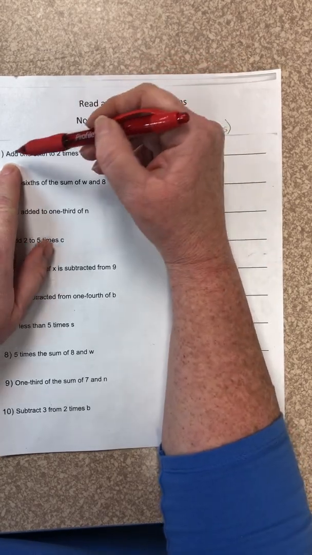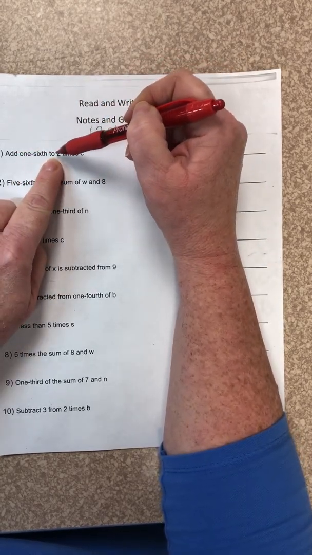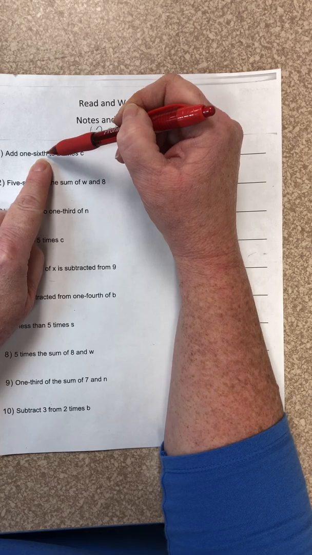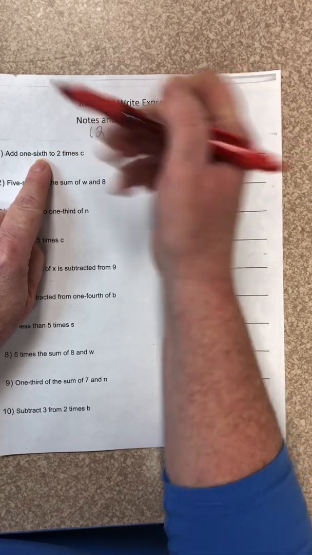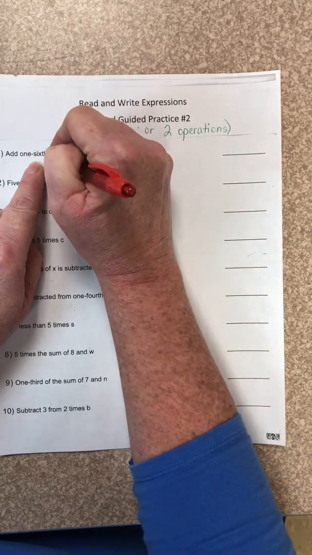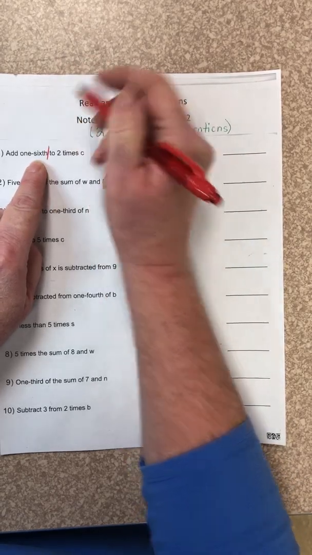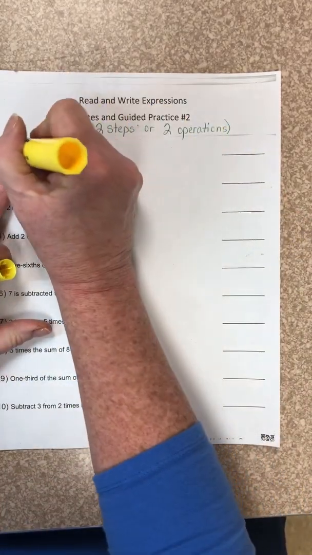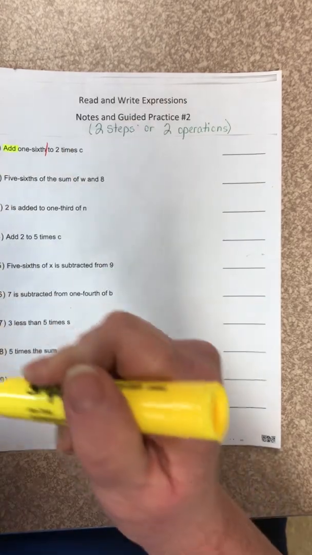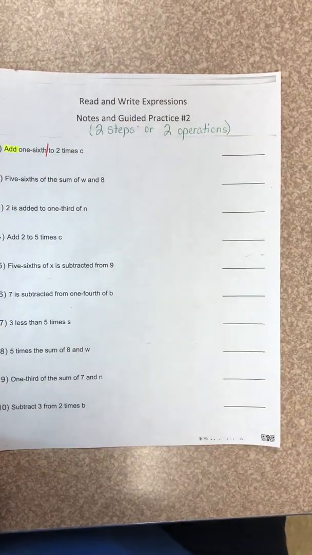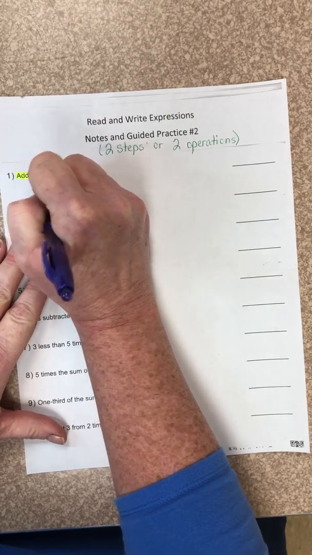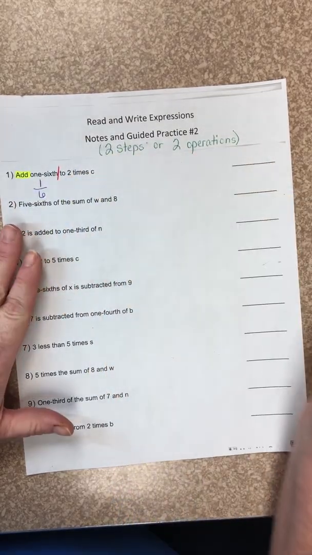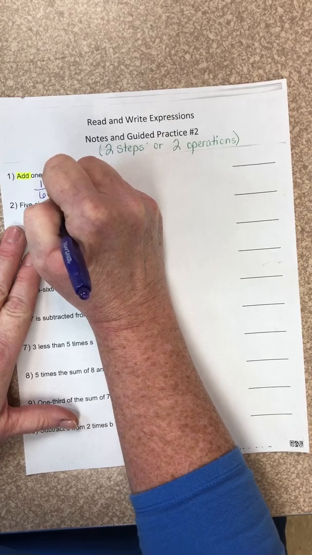Add 1/6 to, add 1/6 to what? 2 times C. So I'm going to make my first mark here where I am dividing this in half. My first half says to add 1/6. Well, 1/6 is a fraction, so I'm going to write 1/6 and put my plus sign.